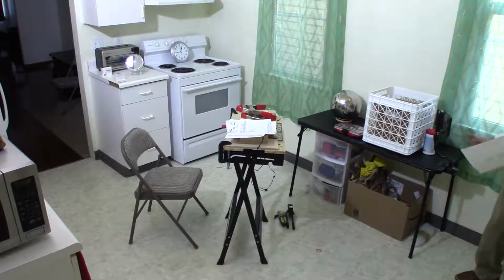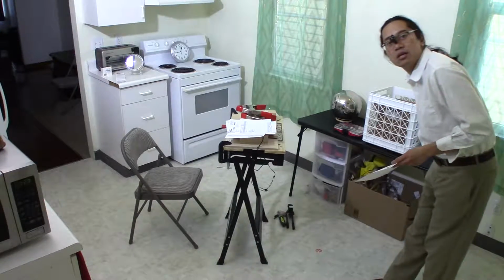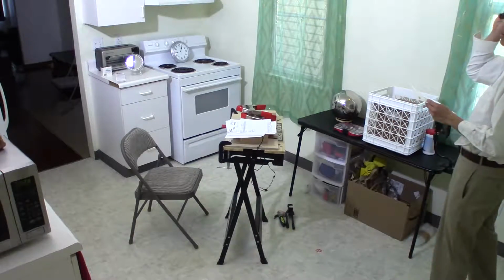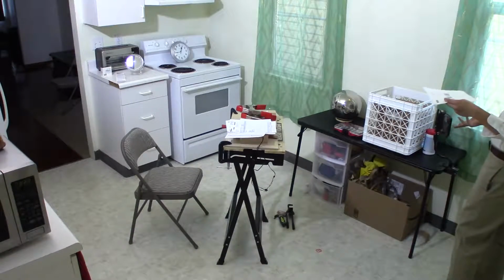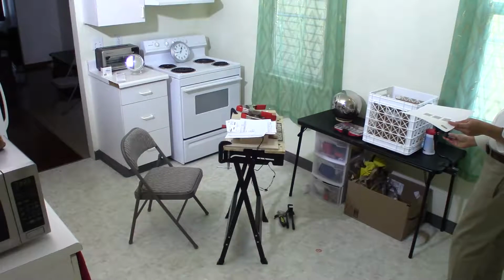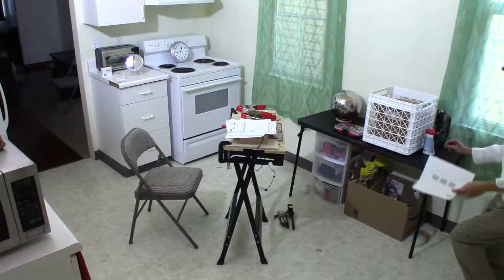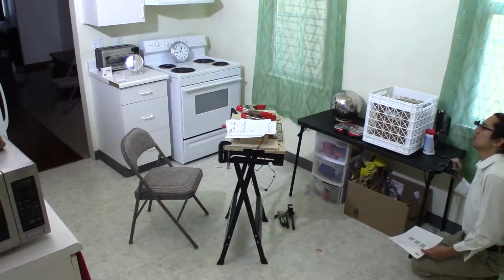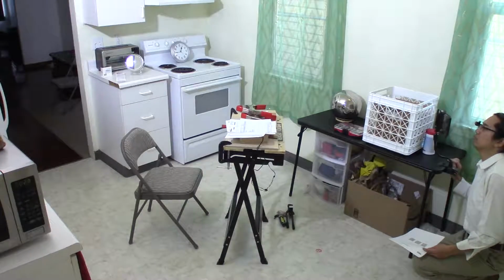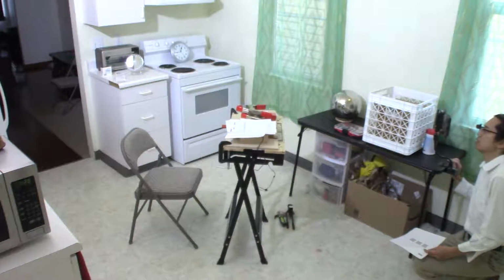Okay, so this here, if you can see it, is the trail camera. As you can see, we got the table in view. You can kind of see underneath.